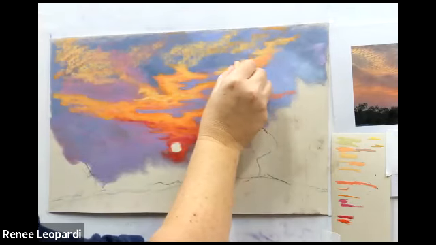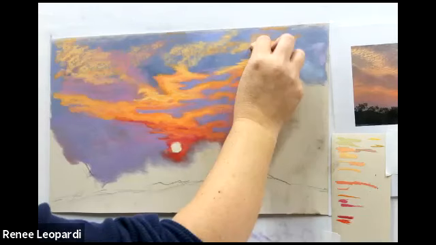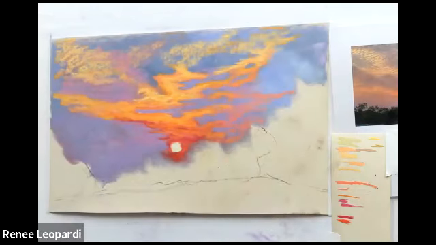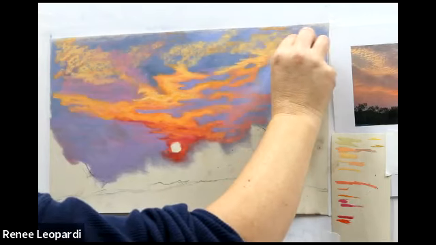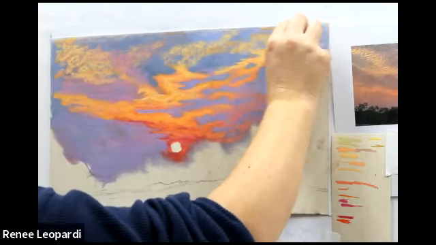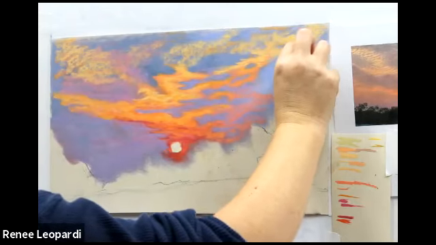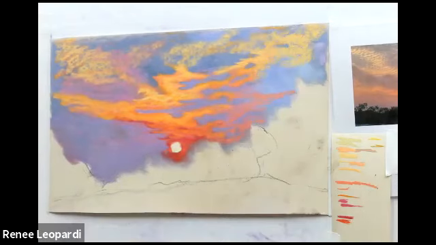I'm trying to make sure that I move on to different areas of the sky instead of continuing to fuss over the same exact spot too much. Because we know how that goes. If you fuss over the same spot for too long, you'll lose your mind. But this way, if you move around, it might just all work itself out.